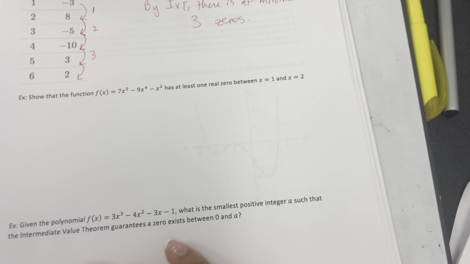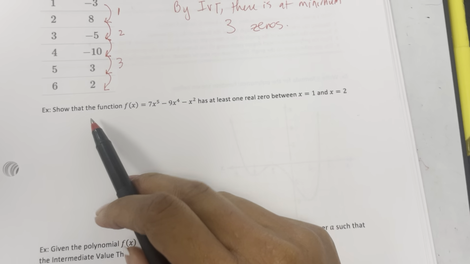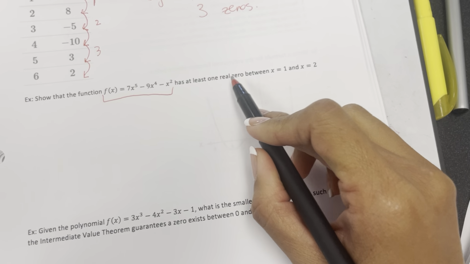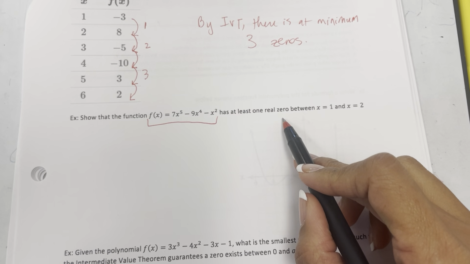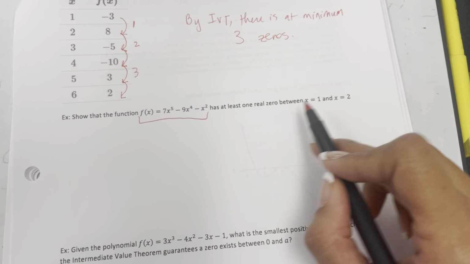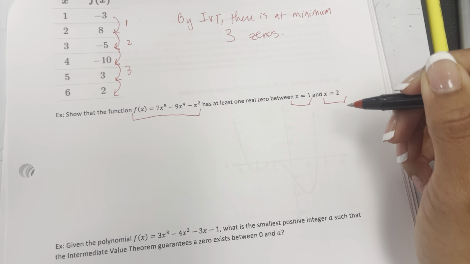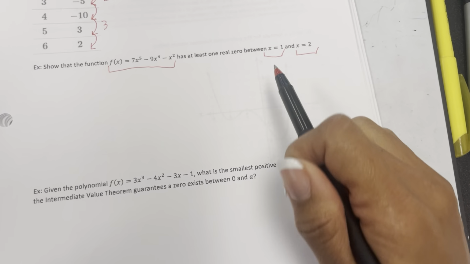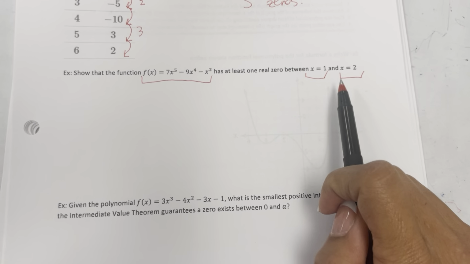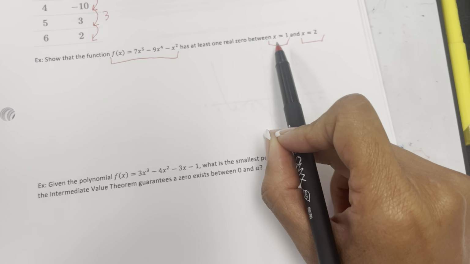So next up, let's ask another question. Show that this function here has at least one real 0. So show that it crosses the x-axis at least once between x equals 1 and x equals 2. Right? This is a very, very popular one. I've seen this in calculus questions, I think, or other types of proofs, to show that something has a 0 in between here.